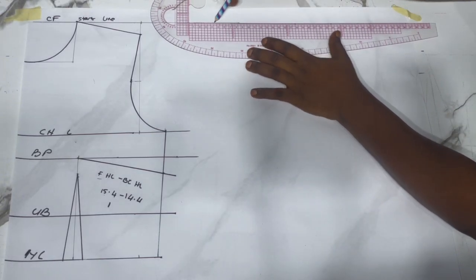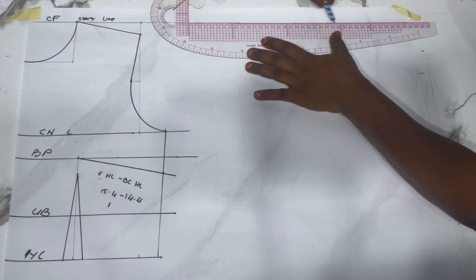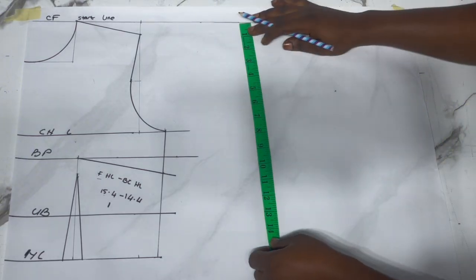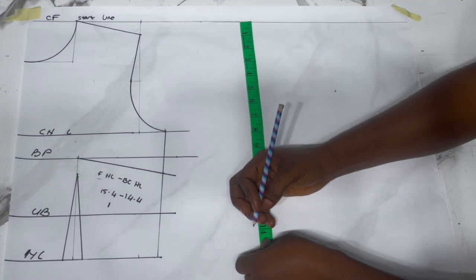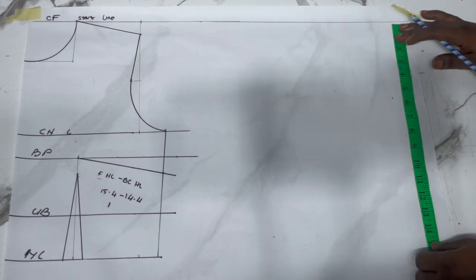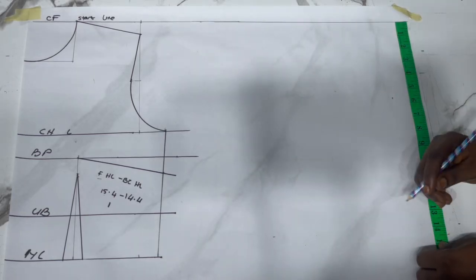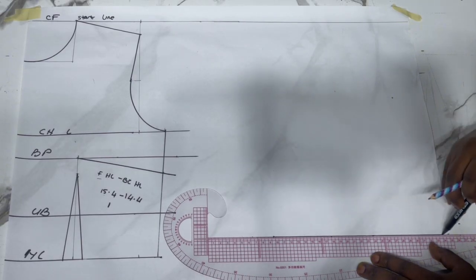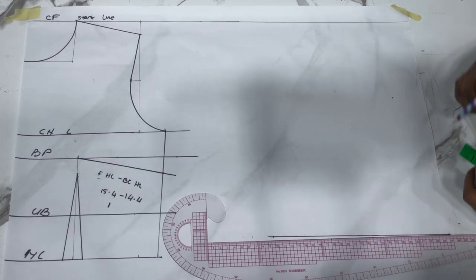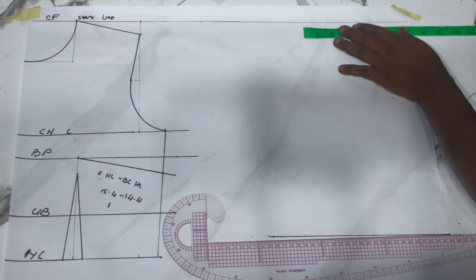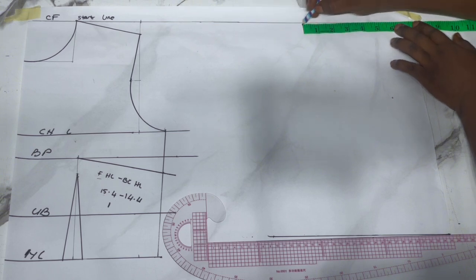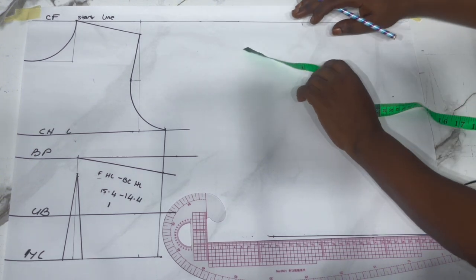We are going to be working with the back. So we are going to continue our start line measurement here. We'll draw a straight line. When we are done, we'll be marking our back half length, which is 14.4. You mark it at several points so that it will enable you get a straight line. So just like we did for the front, we are going to be dividing our shoulder by 2 on this line. Then we'll come down by 1.